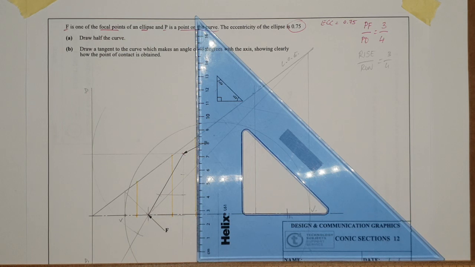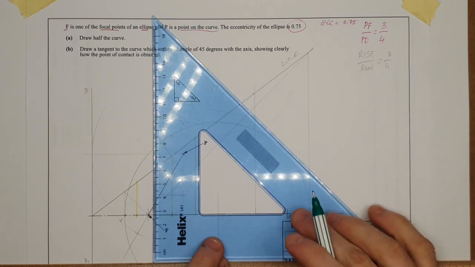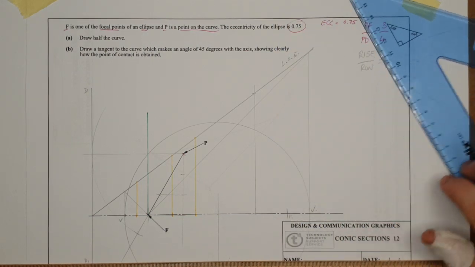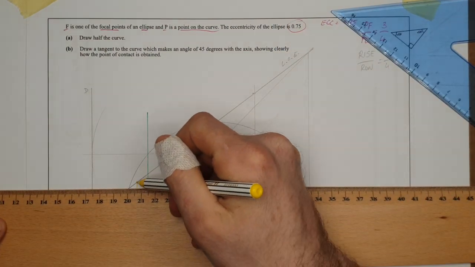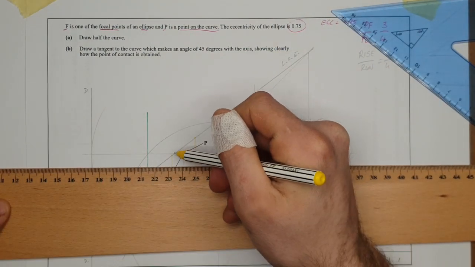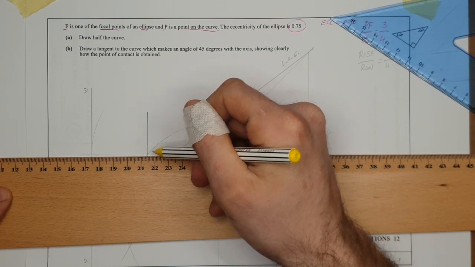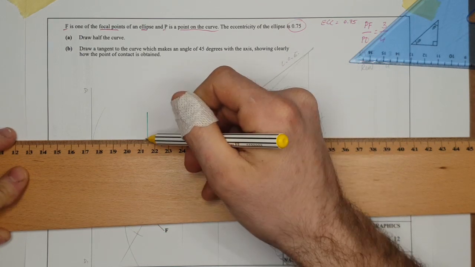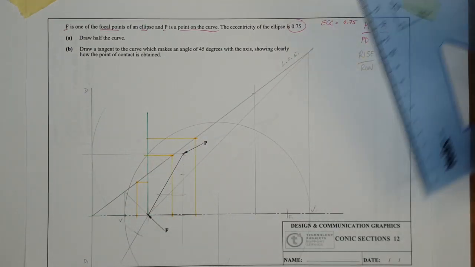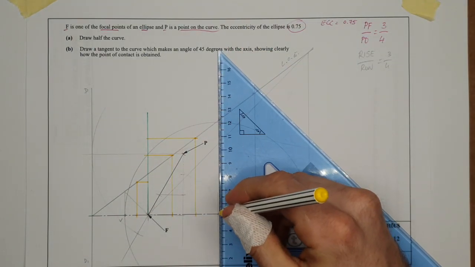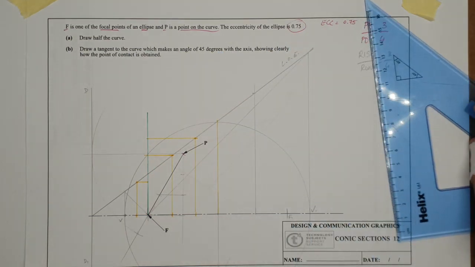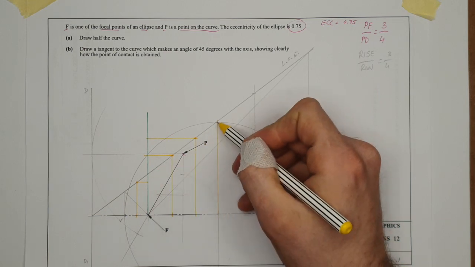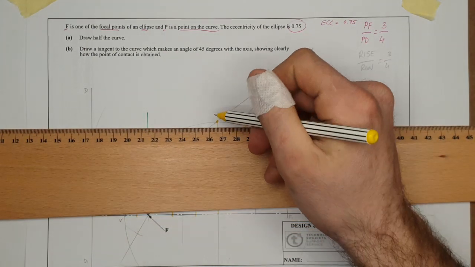I also need the latus rectum. I'll bring all of my yellow marks onto the latus rectum. Which I should do the same for the center line as well. And that center line hits exactly on the line of eccentricity.